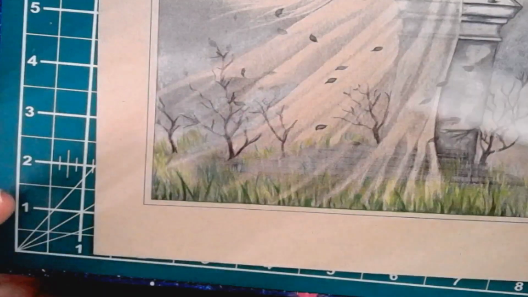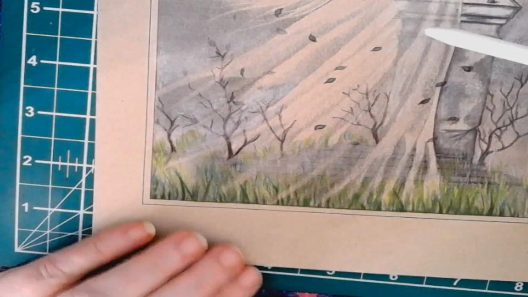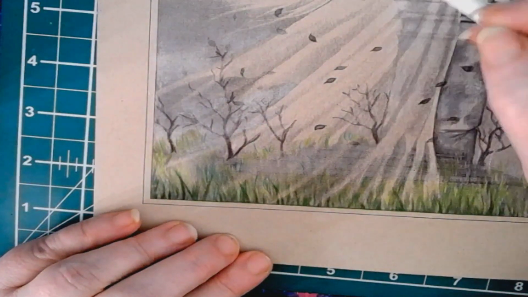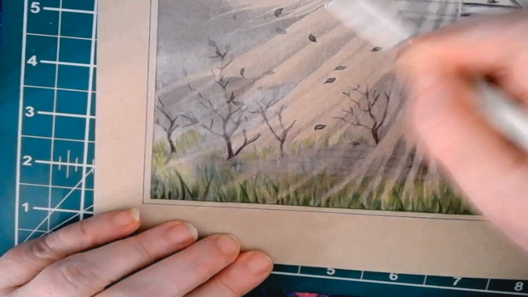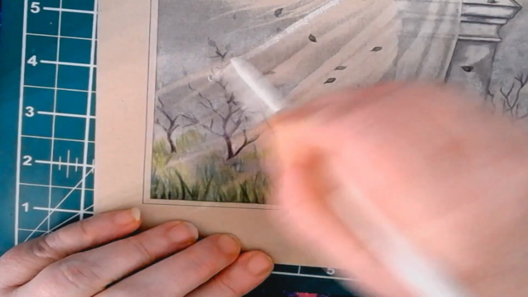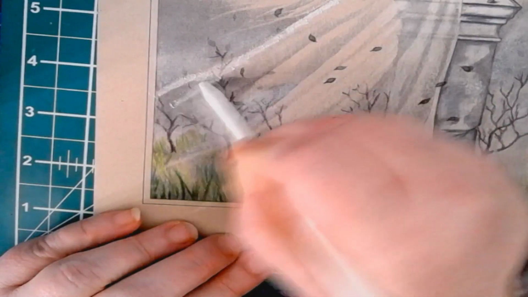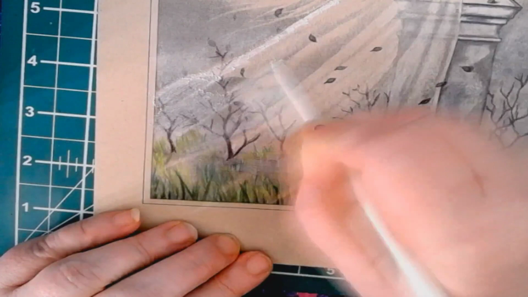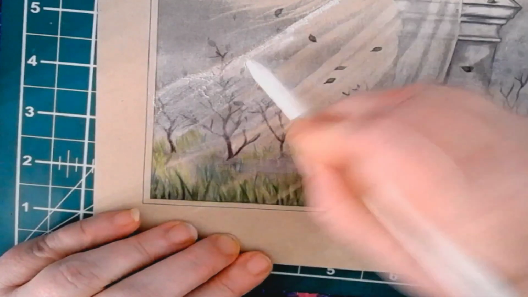So once I color her, I will color the leaves. So what I'm going to do is I'm going to take the white pencil here, and this is the chalk pencil. This is the pastel pencil.